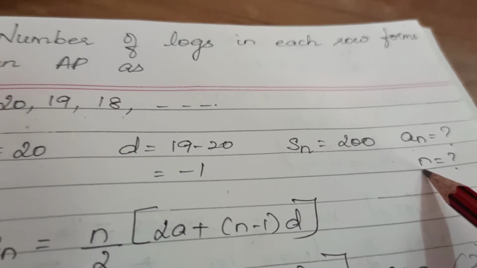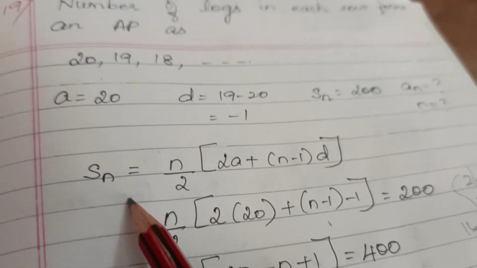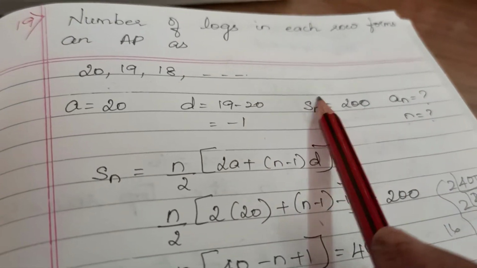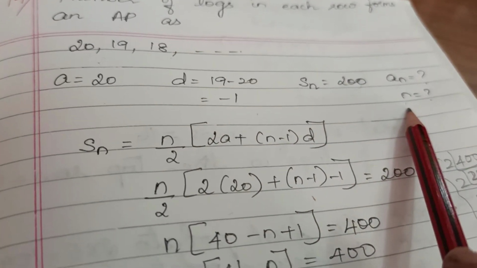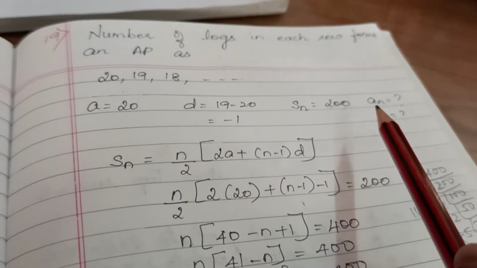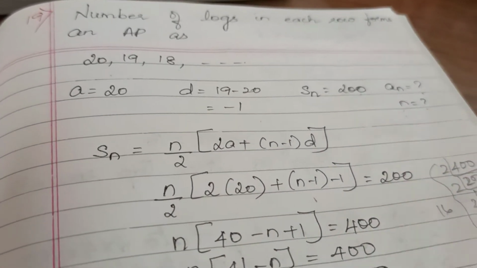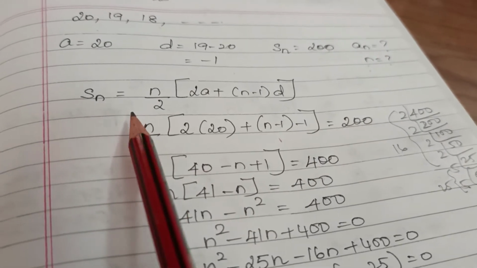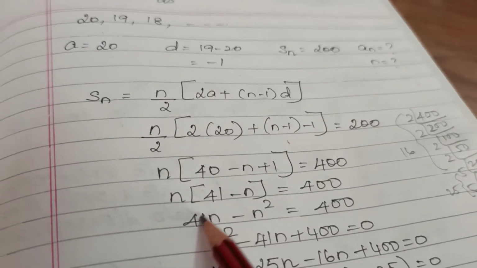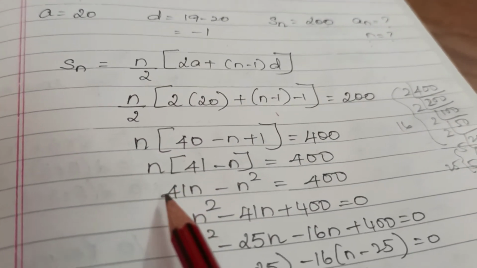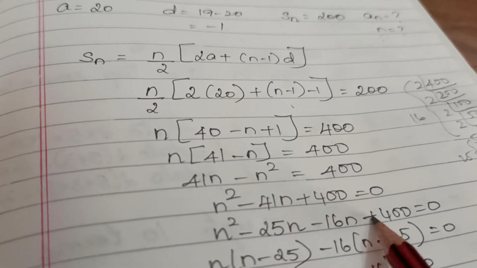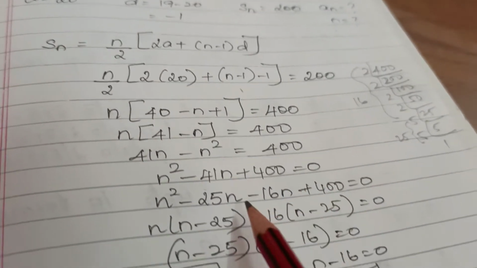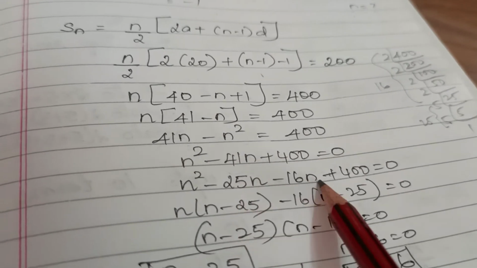Okay, so we'll use the sum formula because that is the information given here. From that I'll have to first find n value, then only I can find the last row, how many number of logs in the last row. So first find Sn, substitute the values. Okay, when you substitute and further simplification, you will get a quadratic equation like this. Fine. Now you have to solve this quadratic equation by splitting the middle term.